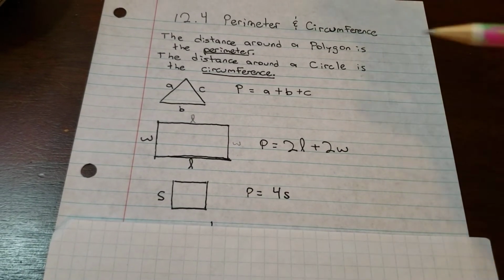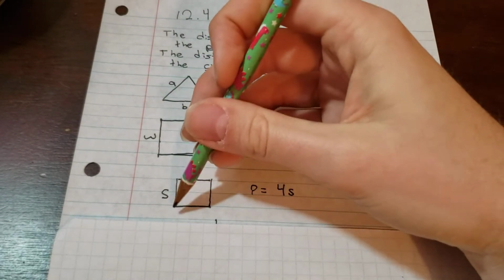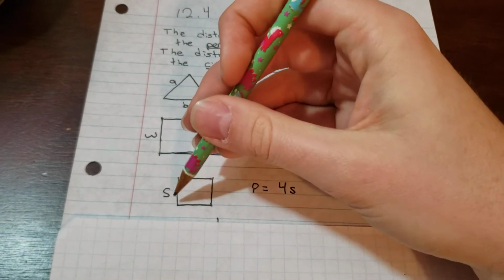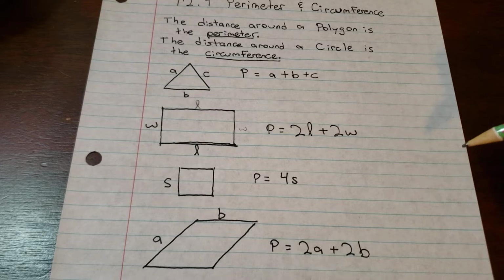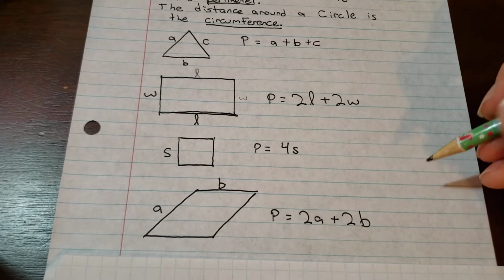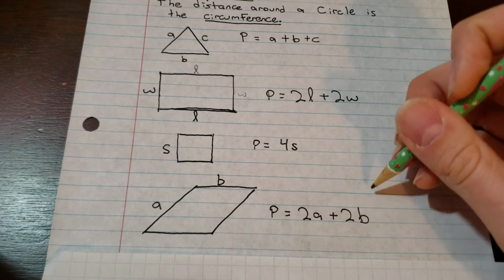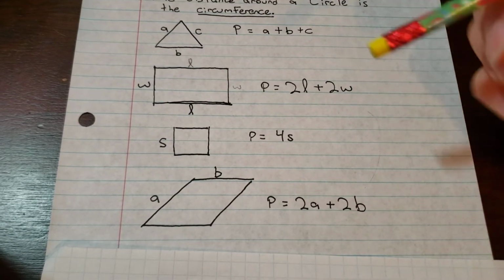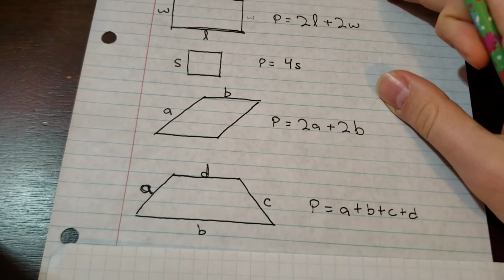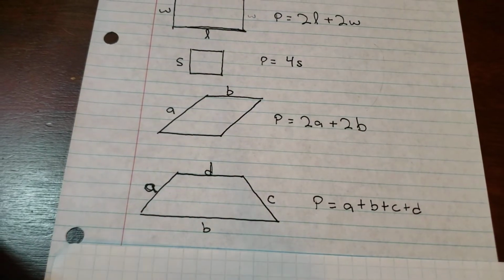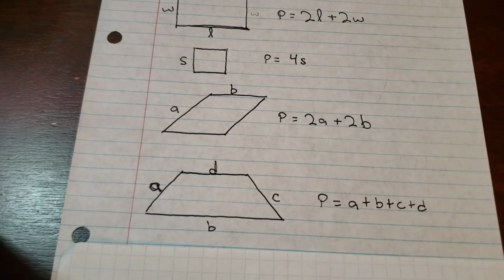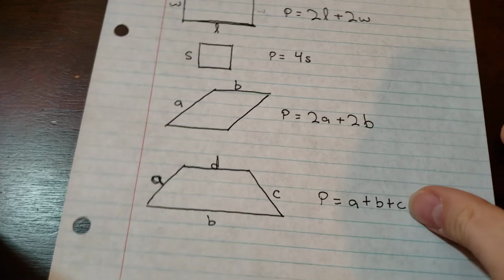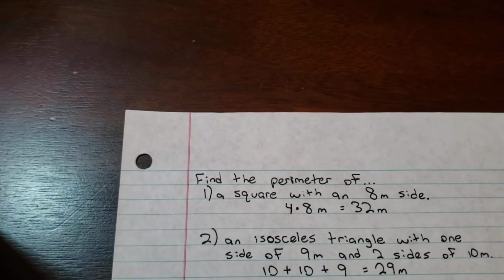For a square, we could just do 4 times the sides. Each side is the same, so we could just do 4 times one of the sides to find the perimeter for that. This looks like a parallelogram or maybe a rhombus, but this is going to be the same as the one up here. For a trapezoid, we're just going to add all the different sides together. The nice thing about perimeter is that a lot of it's just addition or simple multiplication. We're just multiplying by 2. That's no biggie. So I got some examples.